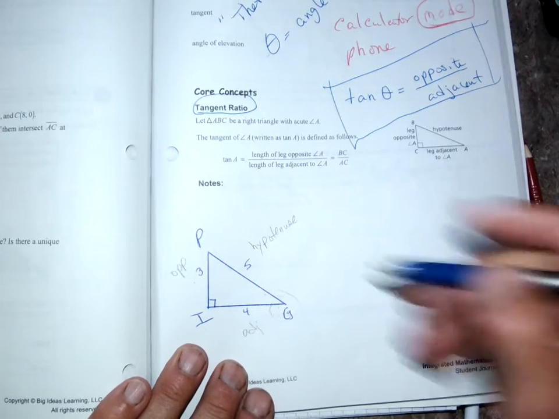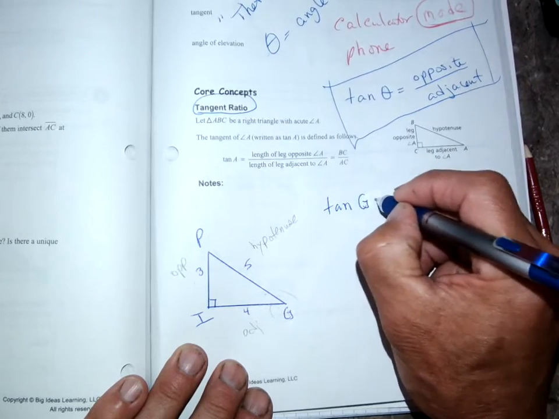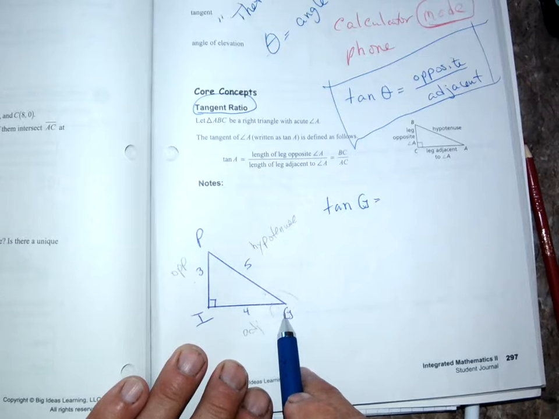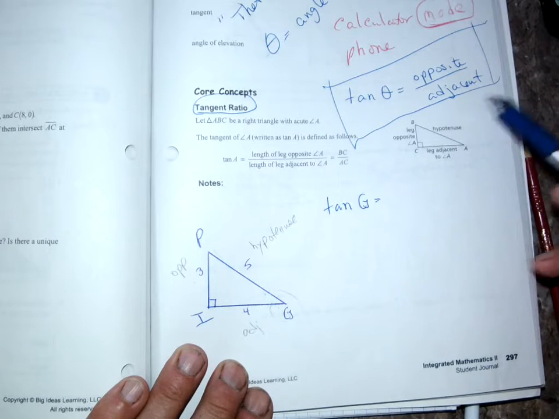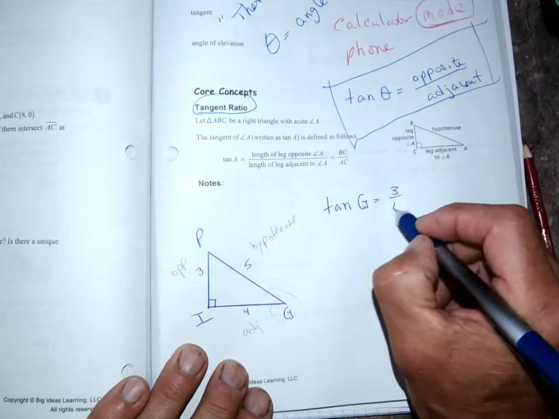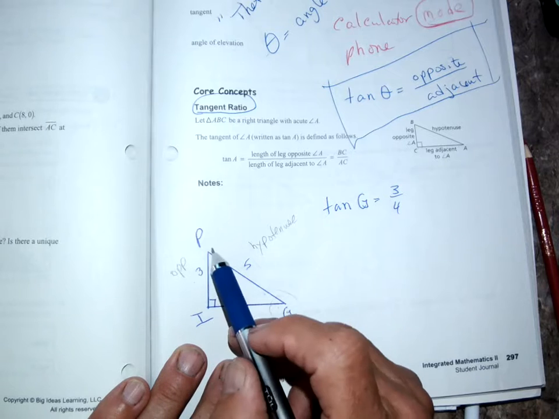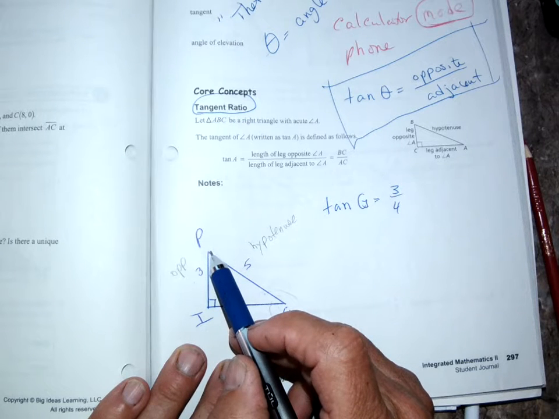So if I wanted the tangent of angle G, right? Tangent of angle G is equal to the opposite side over the adjacent side. So the opposite side is 3 over the adjacent side is 4. Easy.